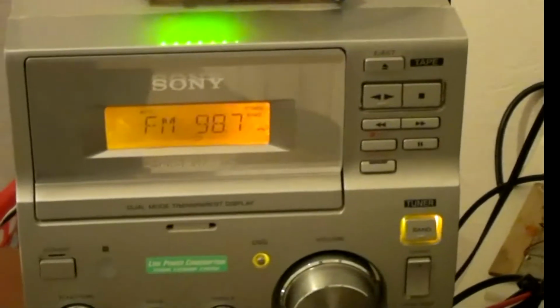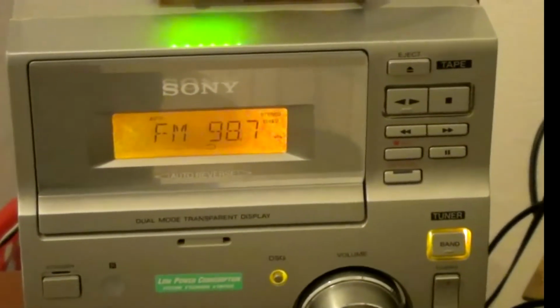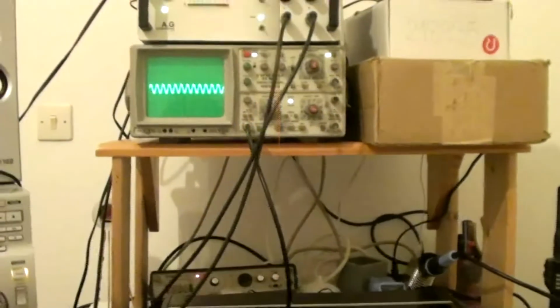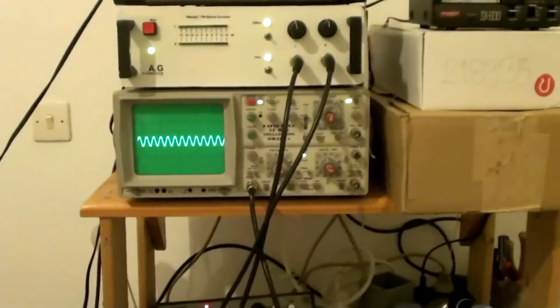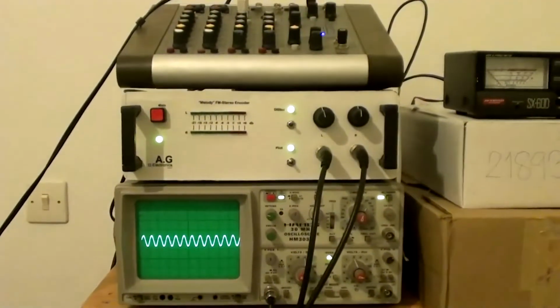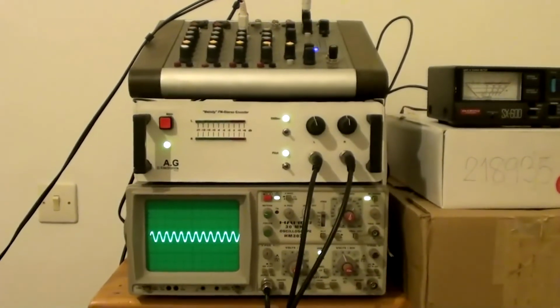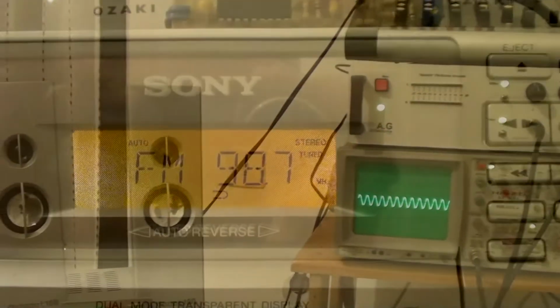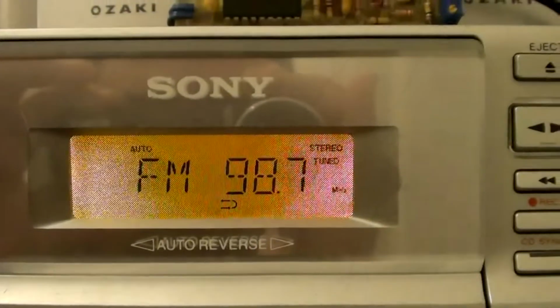Let's go deeper into some technical details and measurements. If you have already read the tutorial in our website, you are already familiar with the 19 kHz pilot tone. At the receiver side, the 19 kHz pilot tone signals that the transmission is stereo.